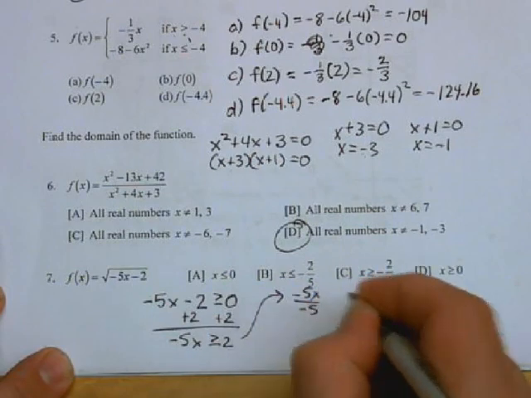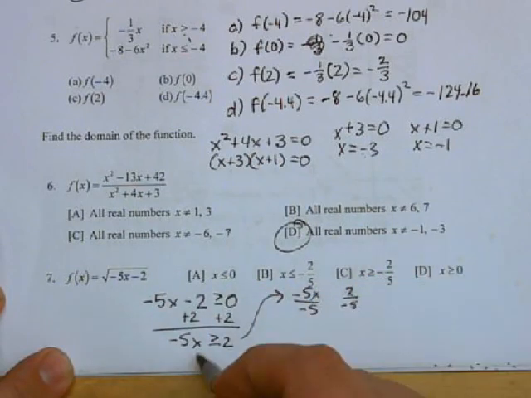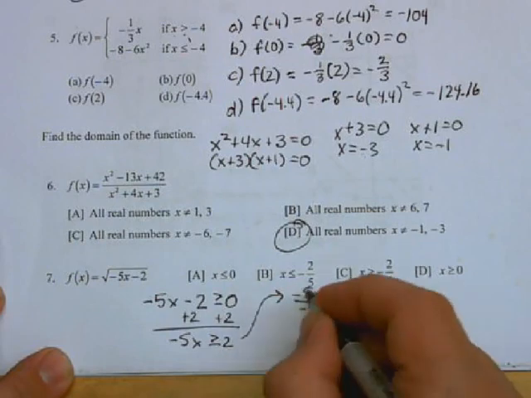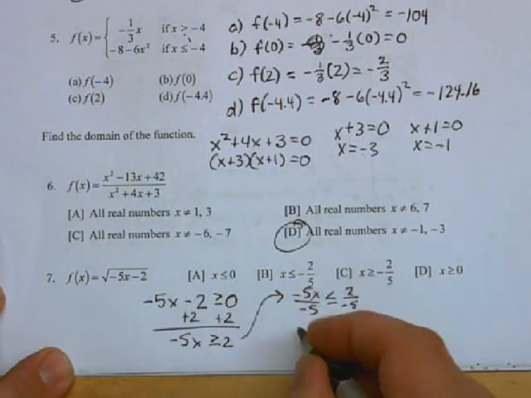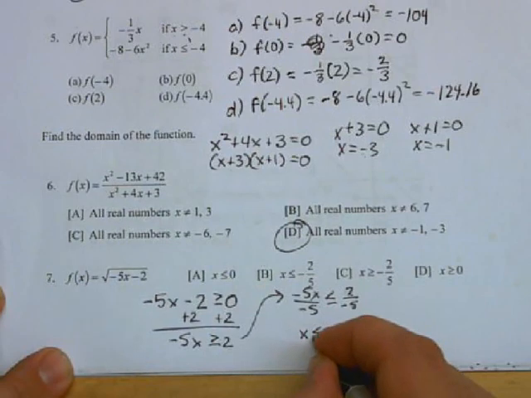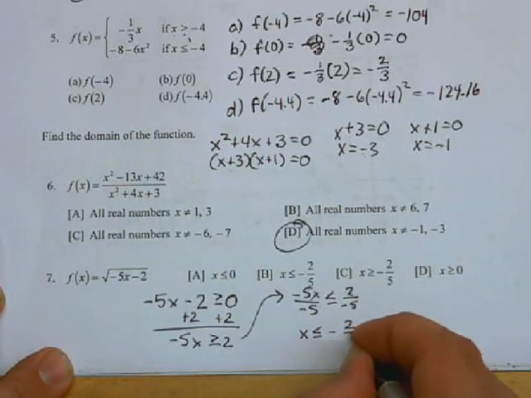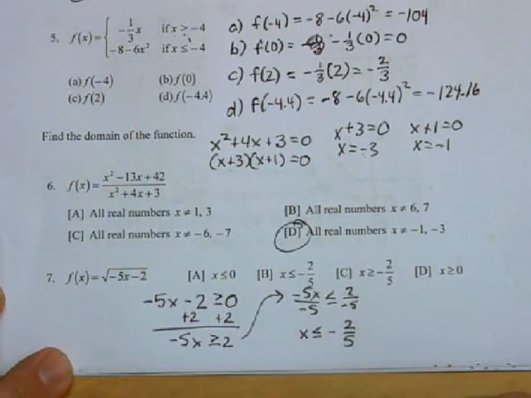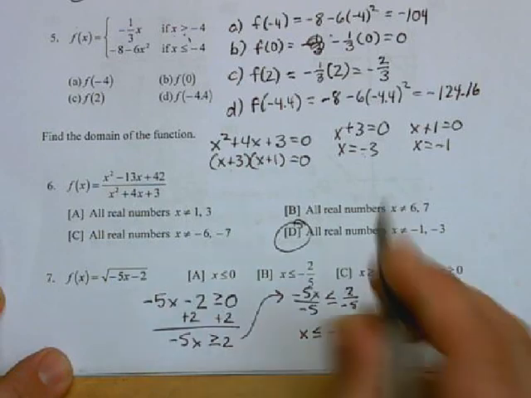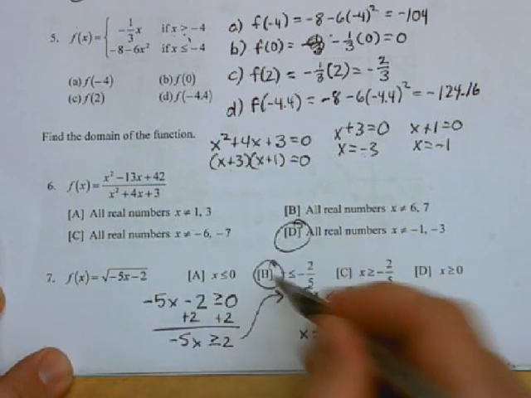And when we do that, we're going to have to flip the inequality sign. So we get x is less than or equal to -2/5. And it looks like the answer is B.